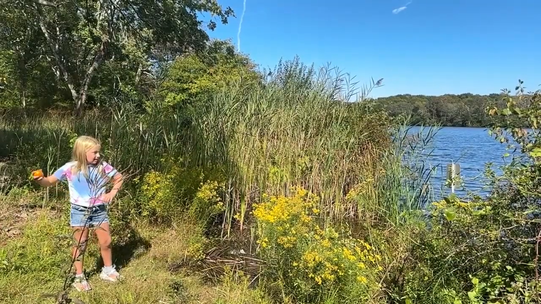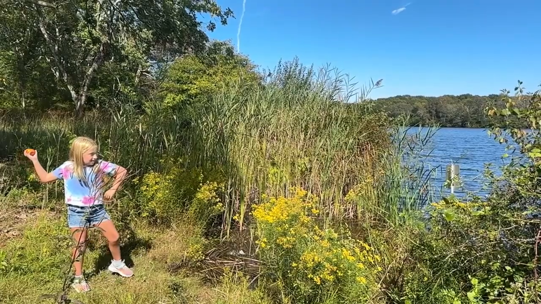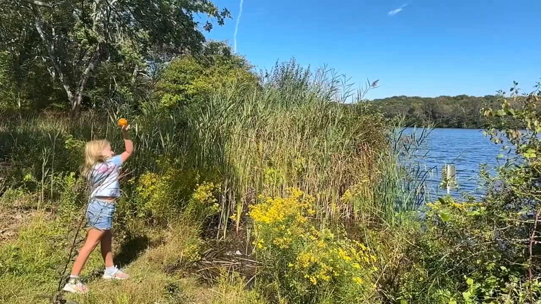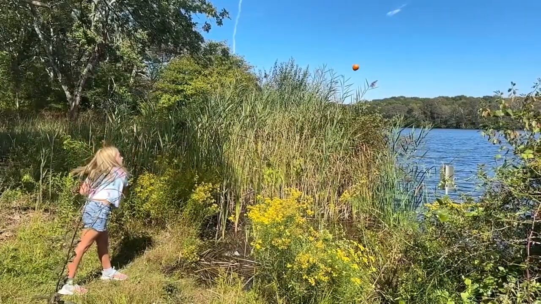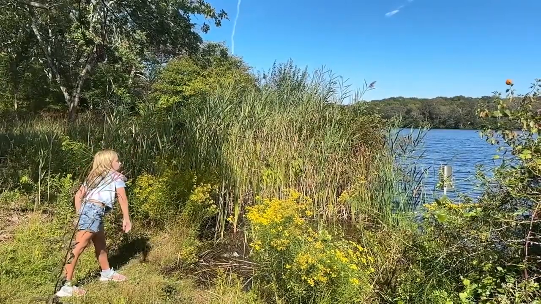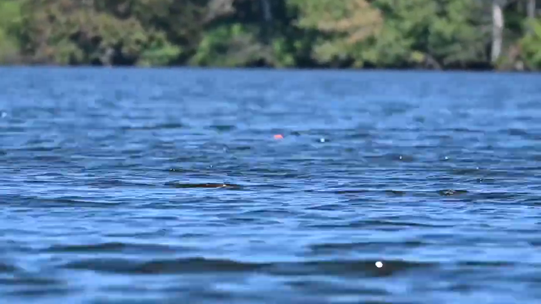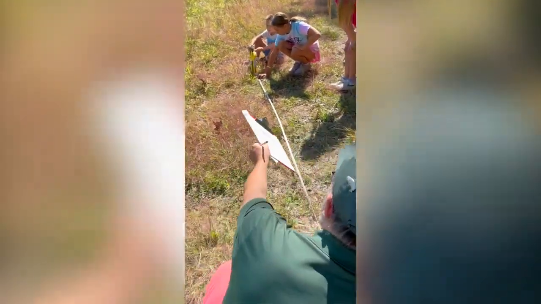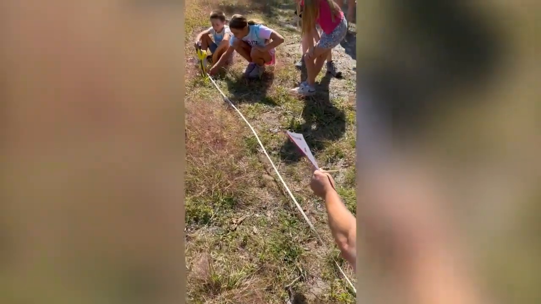Have a student throw an orange or stick a good distance out into the waterway to allow the water current to move the object. Observe which direction the object is moving and then use your compass to determine the direction. The current speed is calculated by measuring the distance traveled in a specific duration, in this case, 60 seconds.